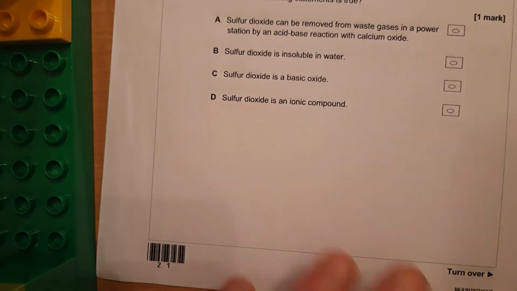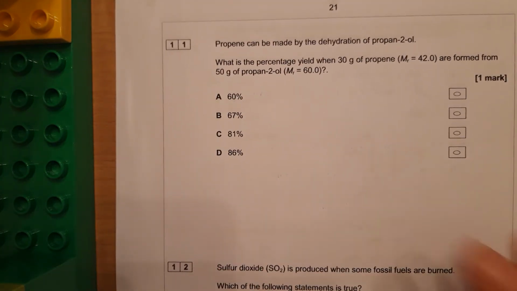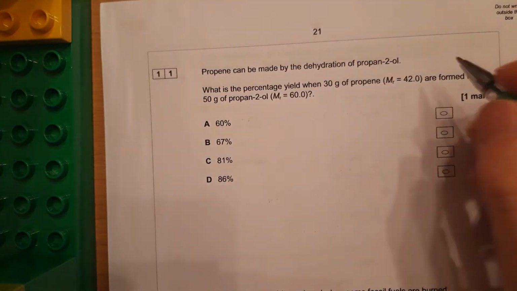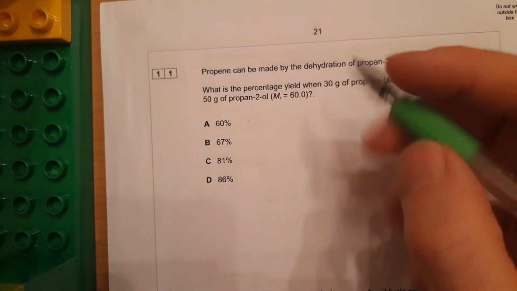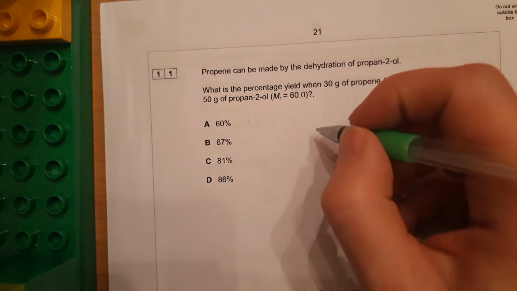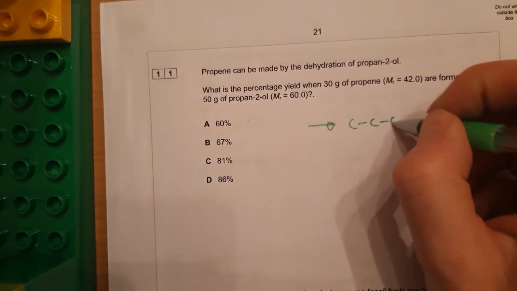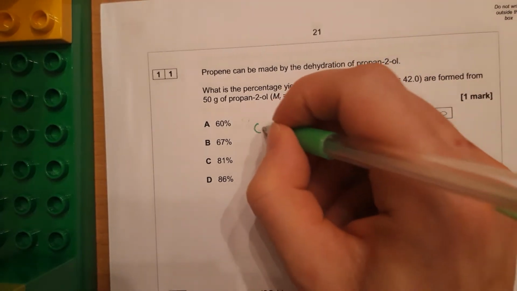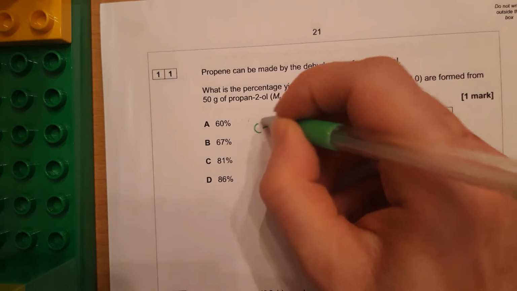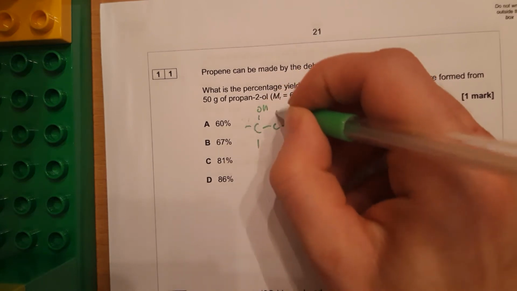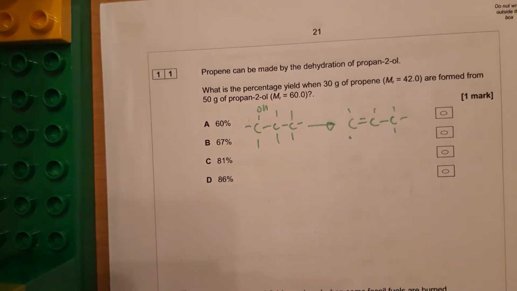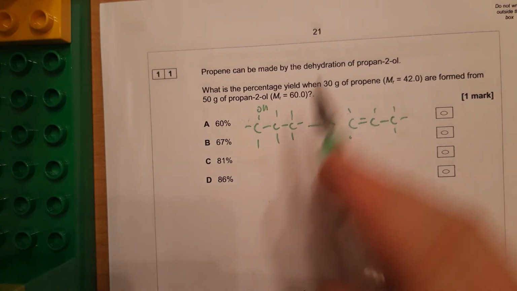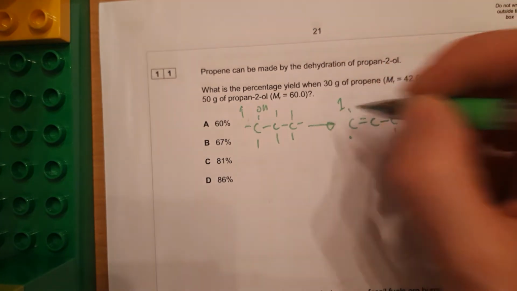Right, next one catches people out because it's a yield question. It's really easy, I promise, if you just know what's going on. Anyway, that's easier said than done. Propene can be made from the dehydration of propan-1-ol. Yep, it can. You'll know the conditions, don't you? So one of these will turn into one of these. That's important, that you get a 1-to-1 ratio.